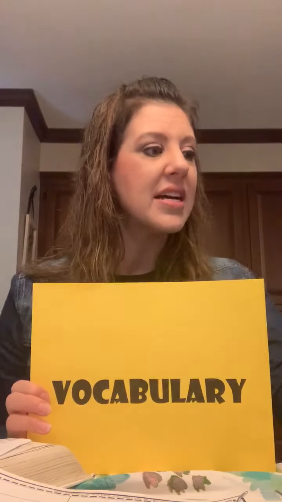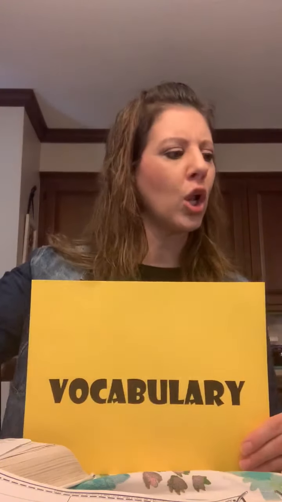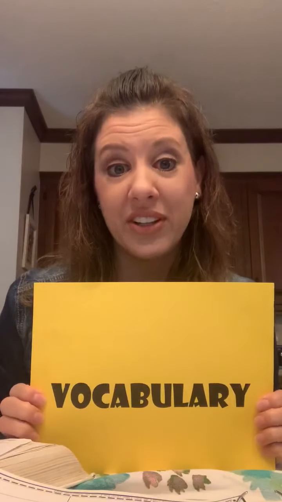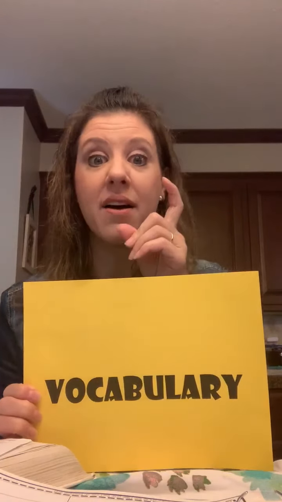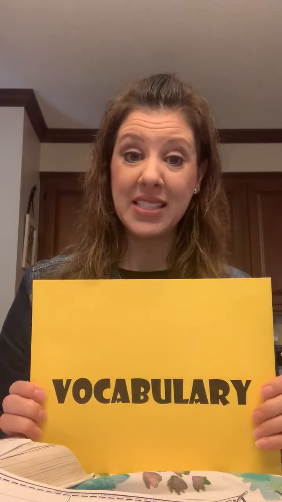For vocabulary, we have started a new unit. We are in unit 16, and we have introduced 5 of our vocab words. Those words are adorn, appropriate, assemble, colossal, and effective, okay? So our activity for vocabulary today is for you to go around your house and find things that you can use to take a picture that demonstrate these definitions.